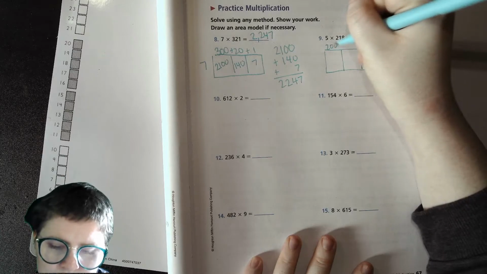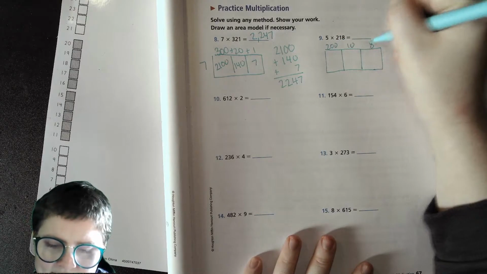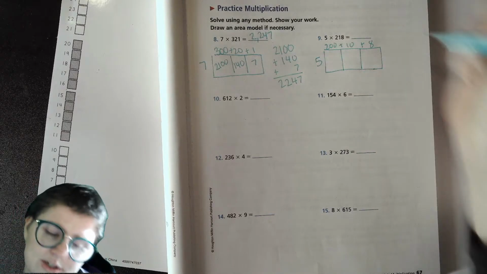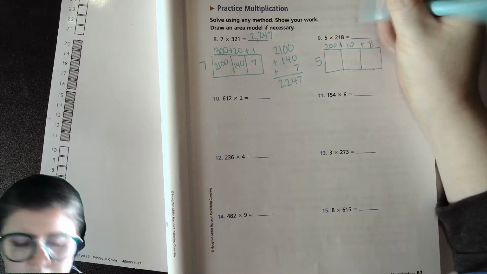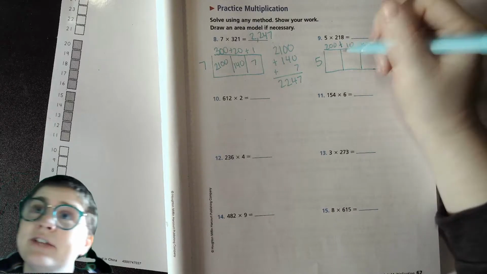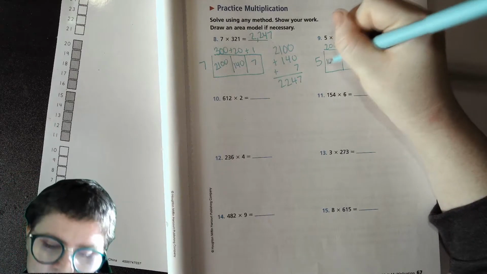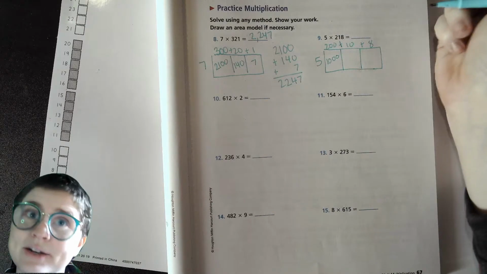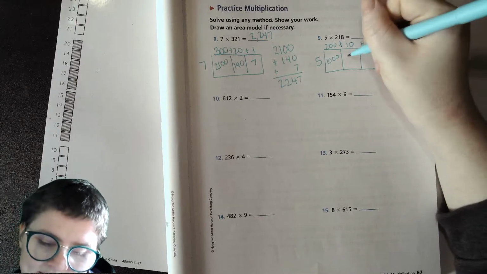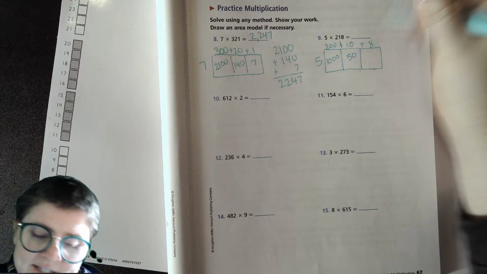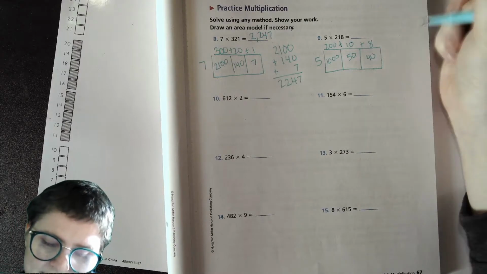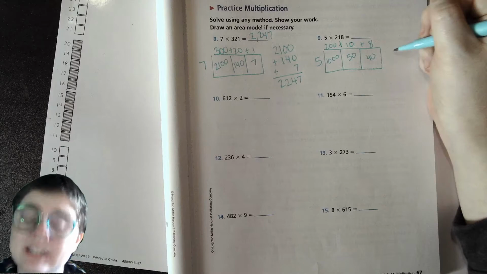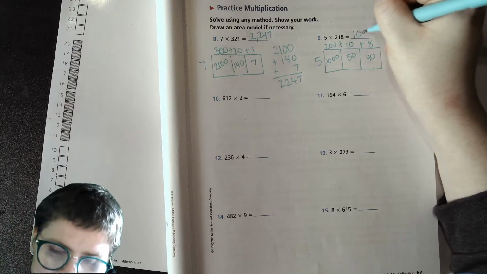So 210, 8 is 218 in expanded form. Our single digit goes over here on the side. 5 times 200, 5 times 2 is 10. So 10 hundreds, putting those extra 2 zeros at the end, so it's 1,000. 5 times 10 is 50, or 5 tens, and 5 times 8 is 40. So then I can actually add that in my head. So 50 plus 40 is 90, so it's 1,090.